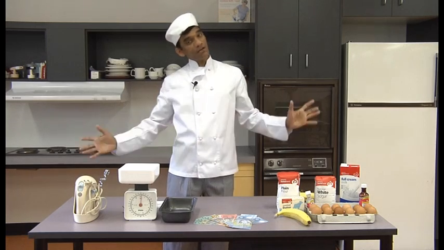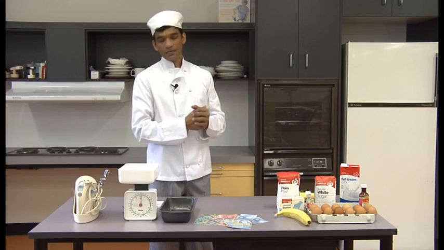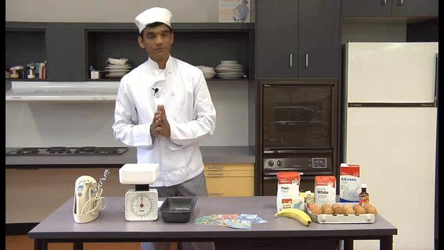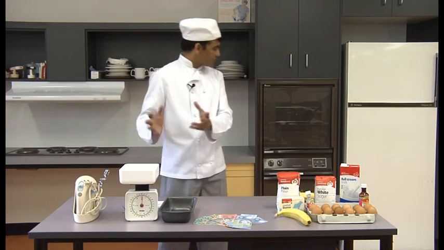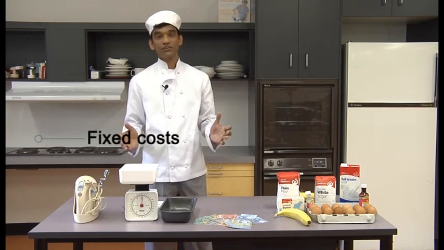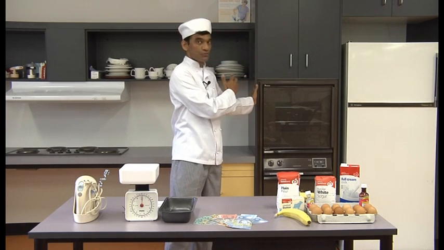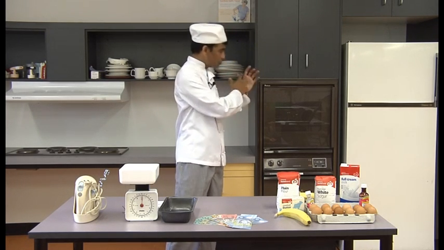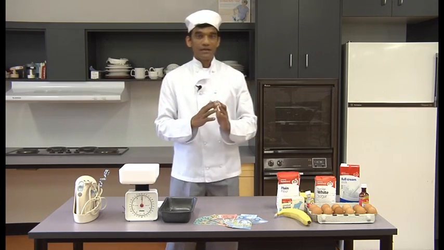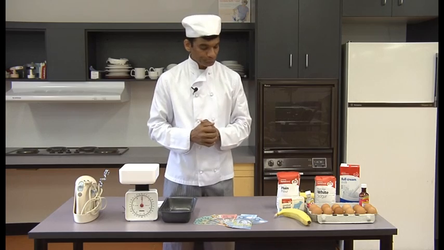If I want to make 10 banana cakes, I don't need 10 ovens. I still need the same 1 oven. I still need the same 1 set of scales. And therefore, these instruments that help me make the banana cake are fixed in nature. So if the oven cost me, say, $2,000 to purchase, that's the fixed cost of the oven, irrespective of how many banana cakes I bake and sell.